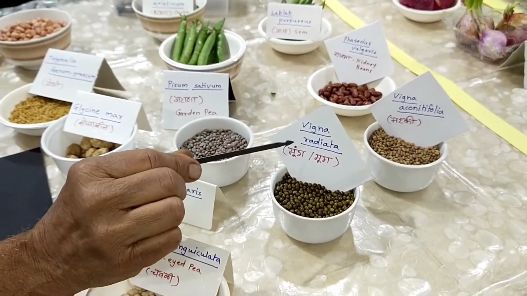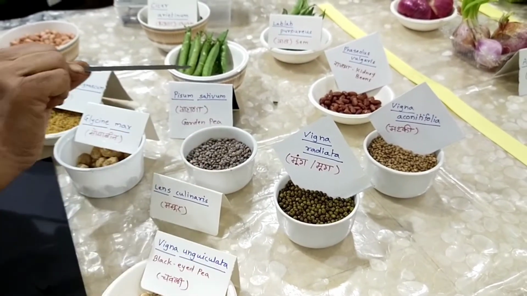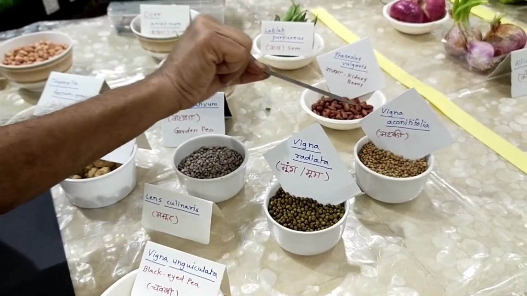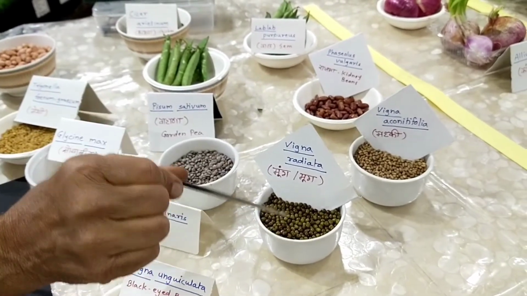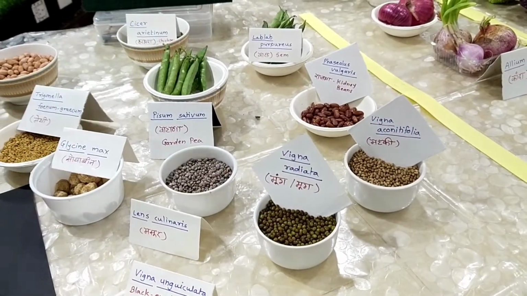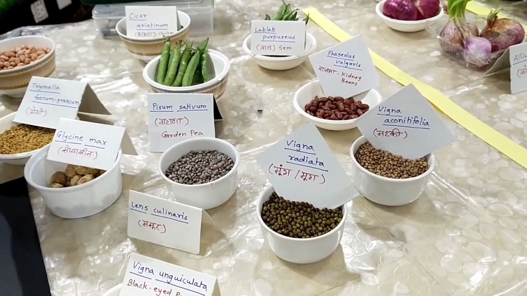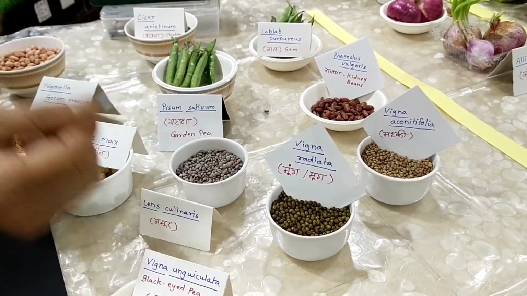Then mung, Vigna radiata. So Vigna is a common genus. This is Vigna, this is also Vigna. But the specific name is different. That means these two are 2 different species. That's how within a genus there can be more species.